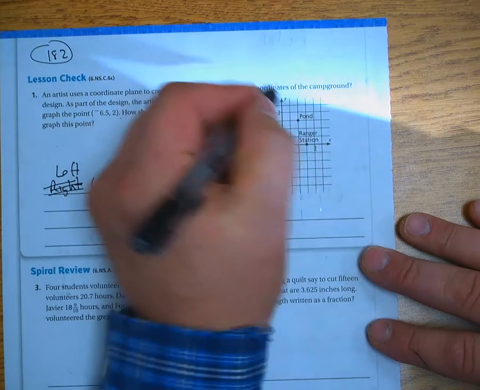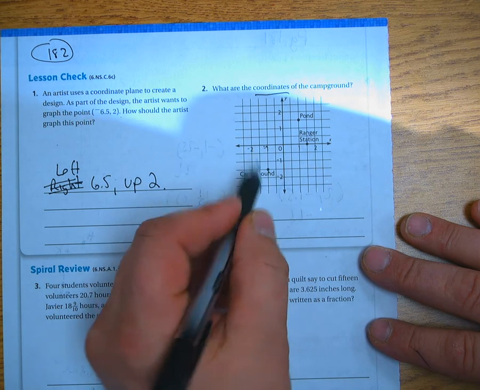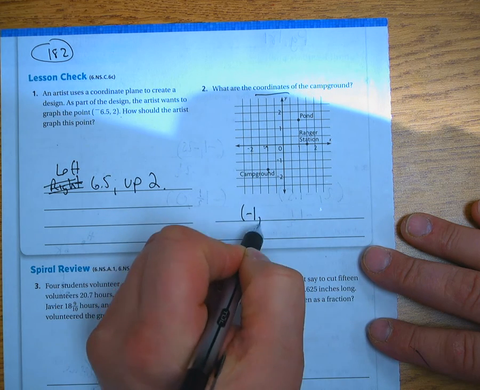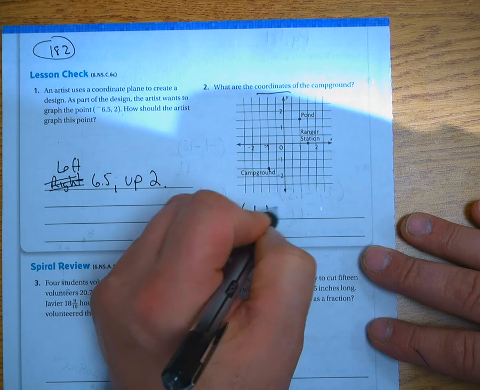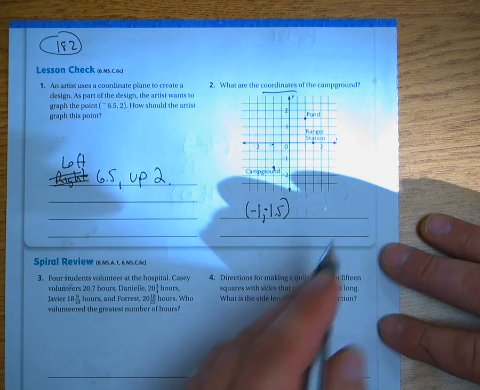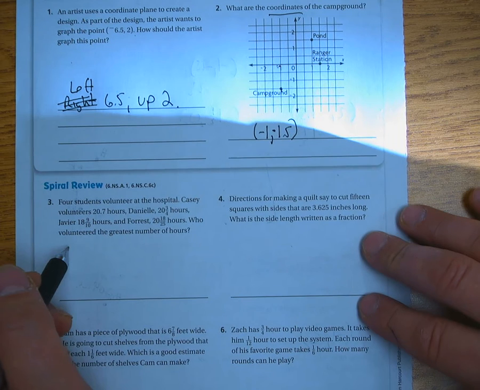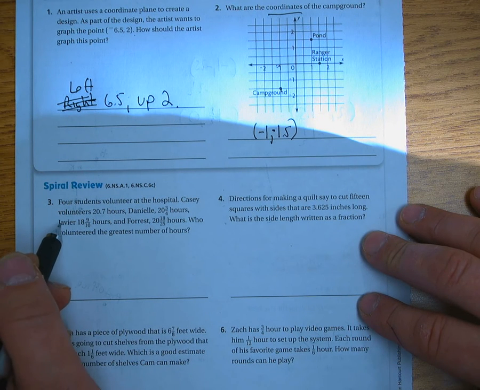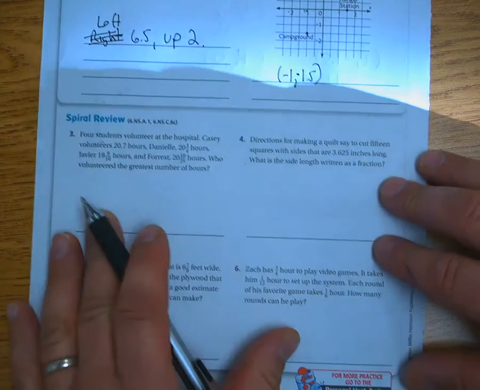What are the coordinates of the campground? I go left 1, so that's -1, and then I'm going down 1.5, so (-1, -1.5). Left and down, negative, okay? So these you need to know how to do. Number 3, let's keep going here.